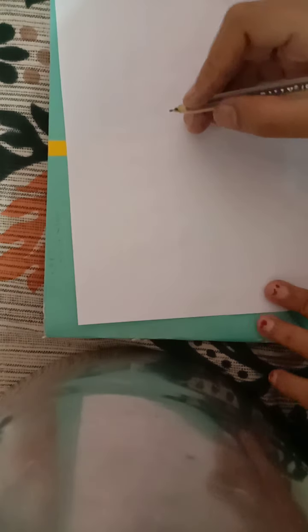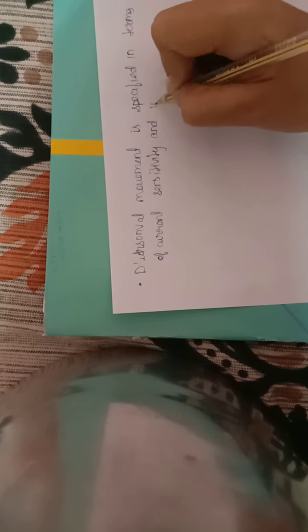The D'Arsonval movement is specified in terms of current sensitivity and internal resistance.